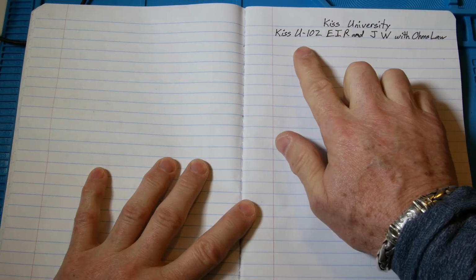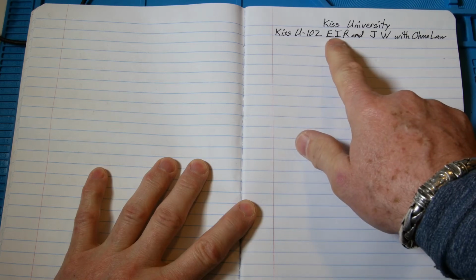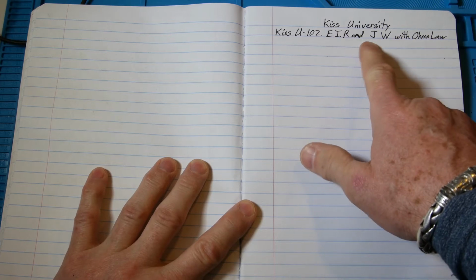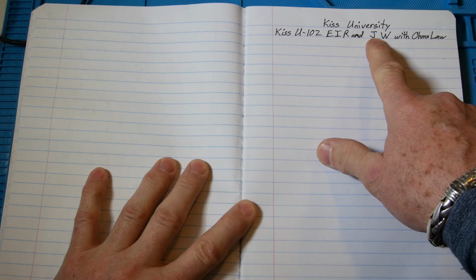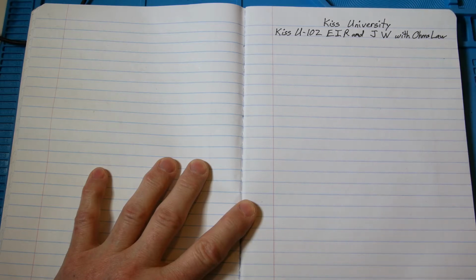This is a little more explanation about current, voltage, and resistance, and also introducing some more terms, like energy and power, watts. So, let's do this. Okay guys, welcome to the KISS University. This is KISS U 102. And here are these symbols: E, I, R, and J for joules and W for watts, and with Ohm's law.